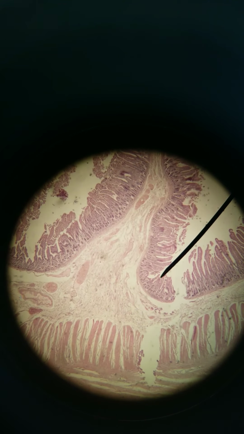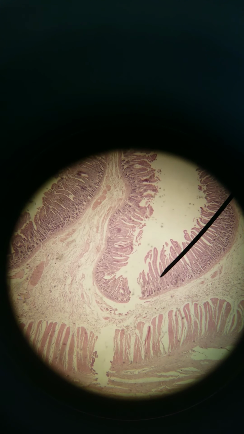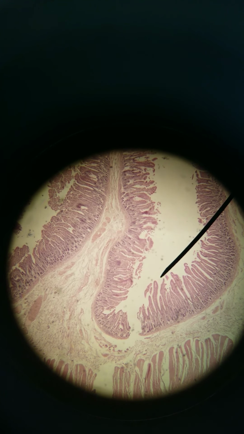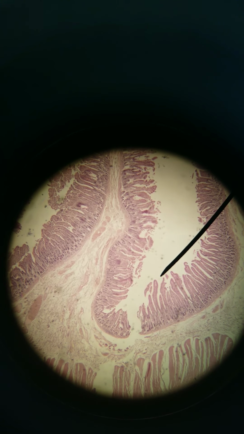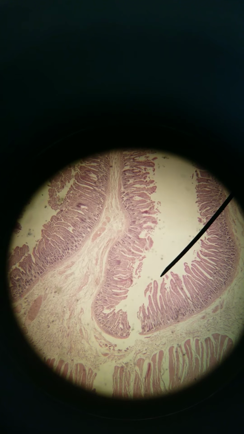These here are the villi, we're at 40x, and then the microvilli are even smaller. So all this is in the name of increasing surface area, having plicae, having villi, and having microvilli.